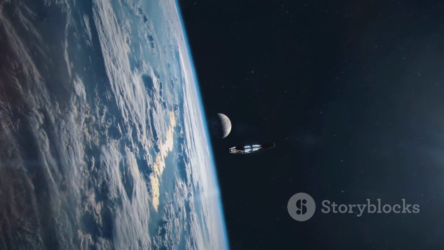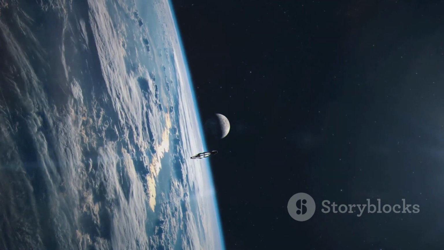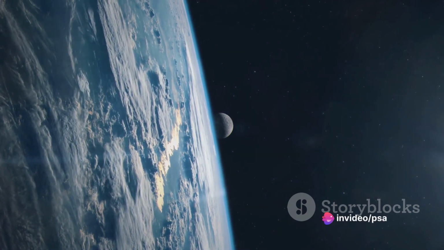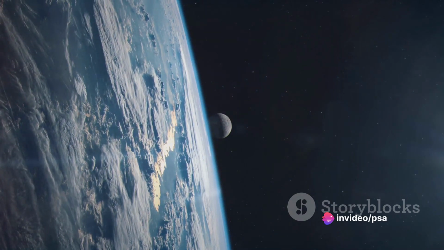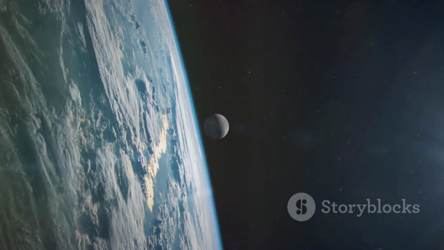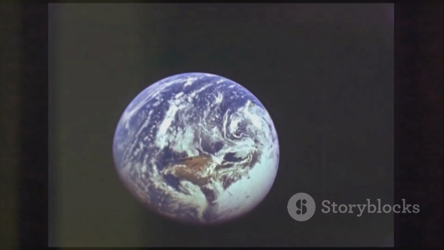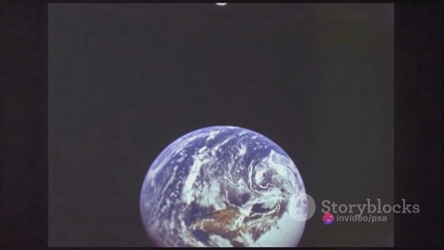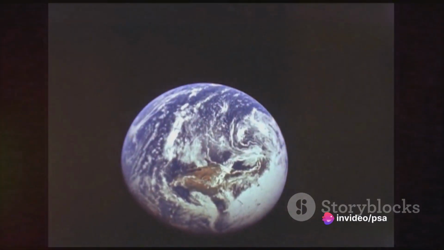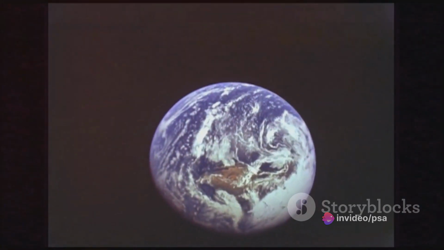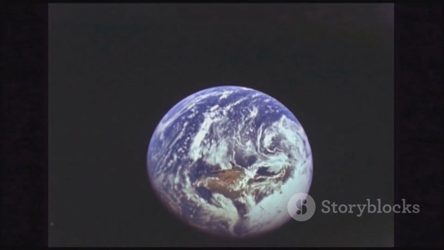Imagine two bodies in space, one being the Earth and the other our Moon. According to Newton, these two bodies attract each other due to gravity. The force of this attraction depends on two factors: the mass of the objects and the distance between them. The first part of Newton's law tells us that the larger the mass of the objects, the greater the force of attraction or gravity between them. That's why the Earth, which is significantly more massive than the Moon, has a stronger gravitational pull.